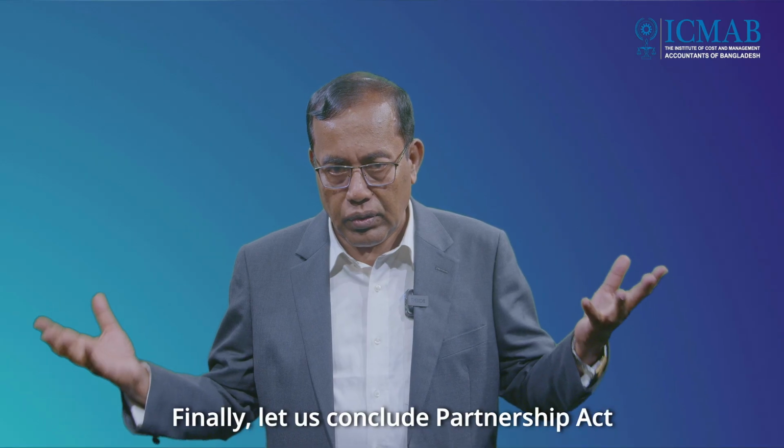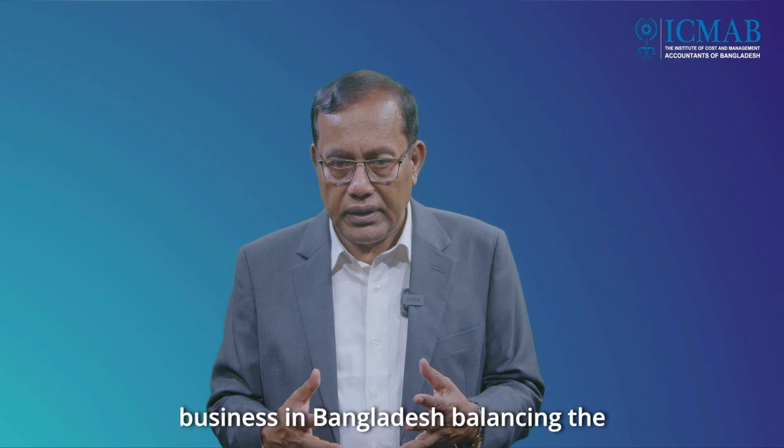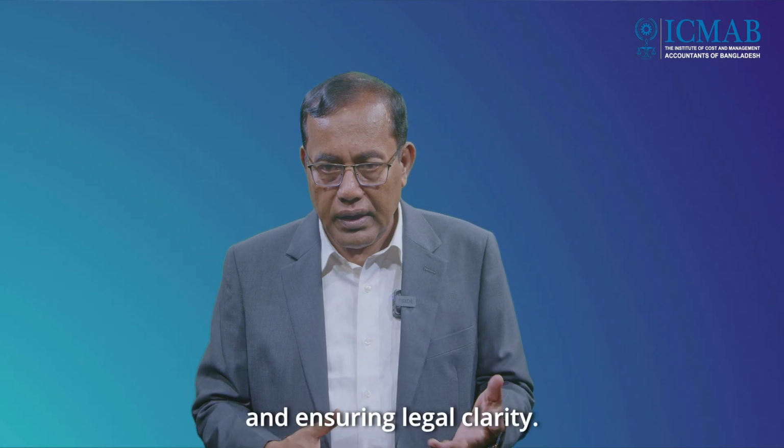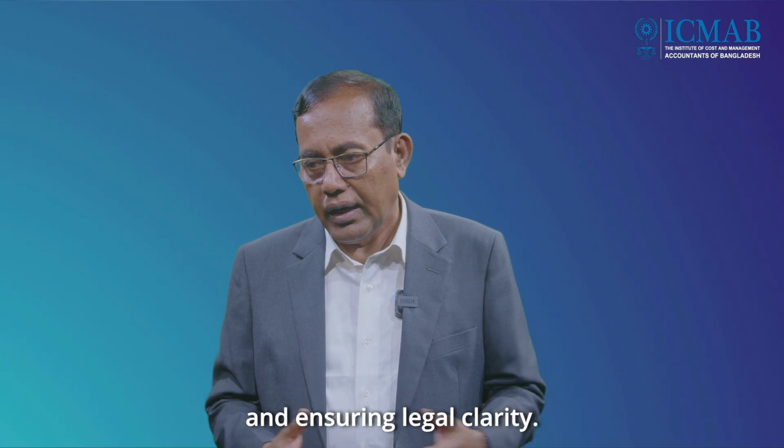Finally, let us conclude. The Partnership Act 1932 provides a legal framework for partnership business in Bangladesh, balancing the interests of the partners and ensuring legal clarity.